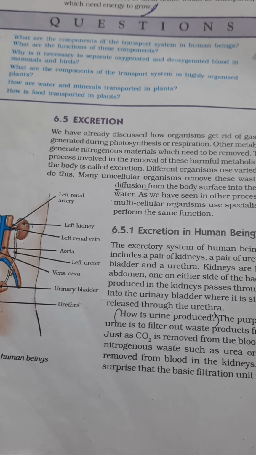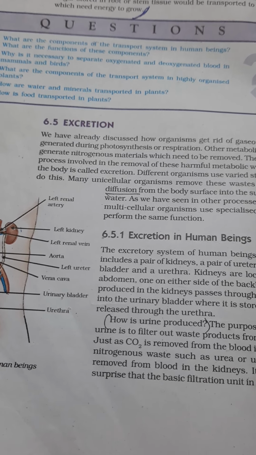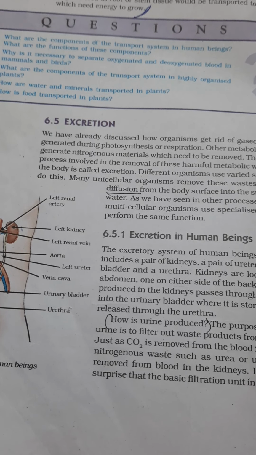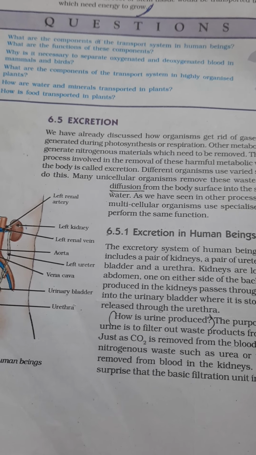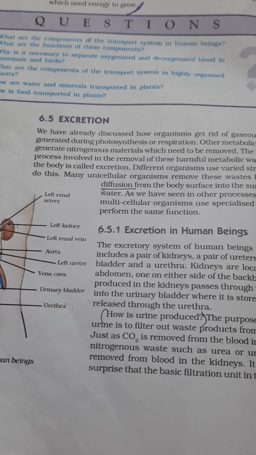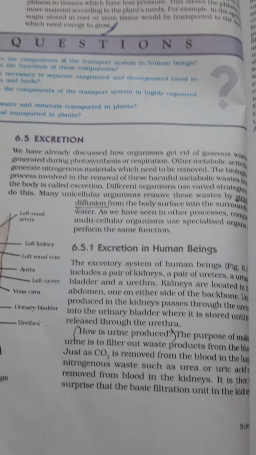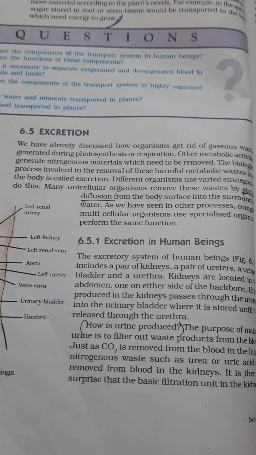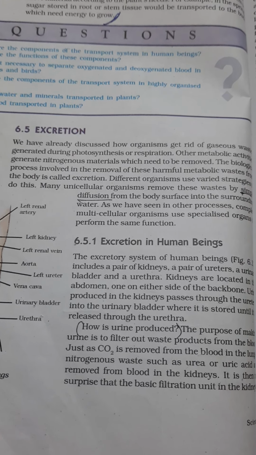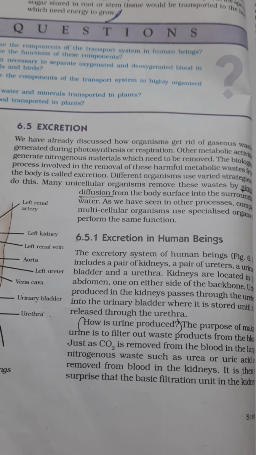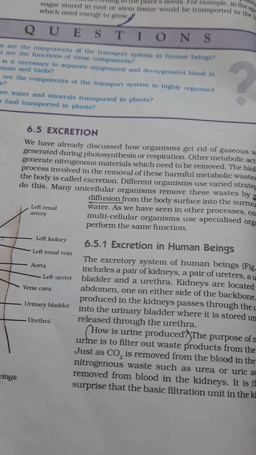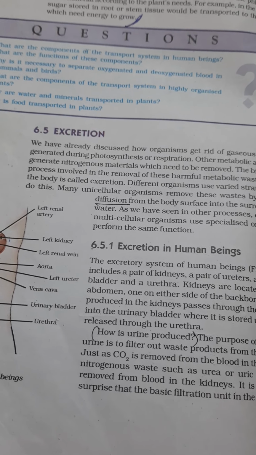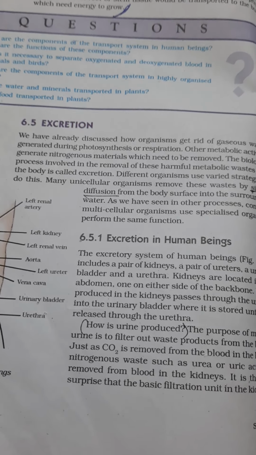But there are some nitrogenous wastes that get accumulated in our body during the metabolic activities taking place inside the cell, that should also be removed because they are harmful for our body. Different organisms use different processes for the excretion of harmful waste.